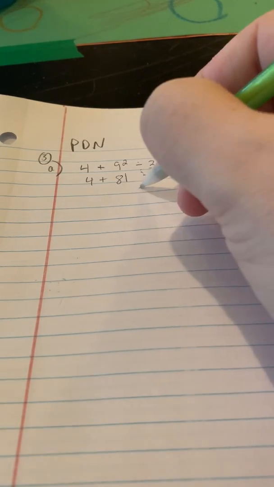Next, I have division and multiplication. Even though multiplication comes first in PEMDAS, I'm actually going to do the division first because it comes first in the question. 21 divided by 3 is 27. Next, I'm going to do the multiplication. 27 times 2 is 52.